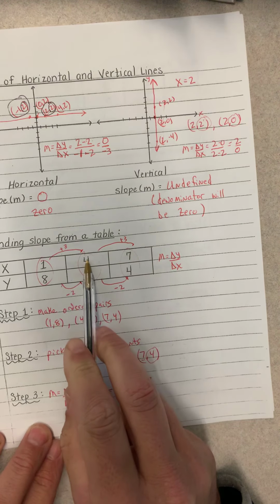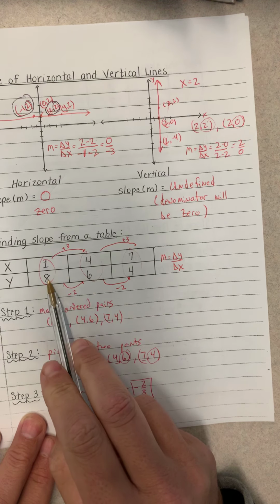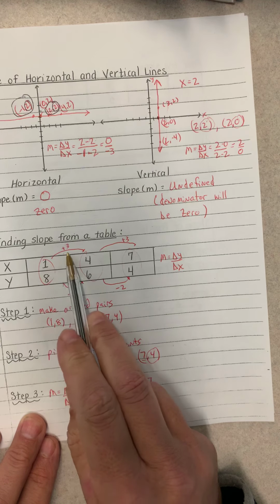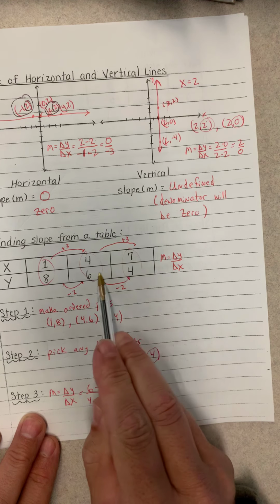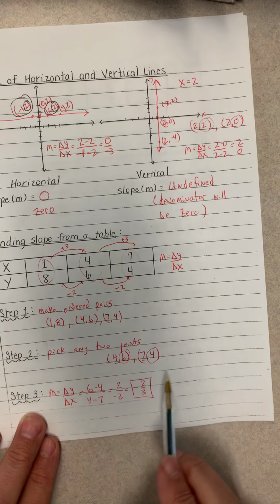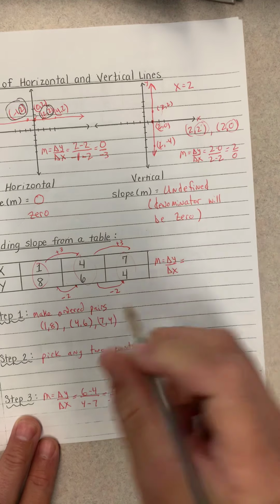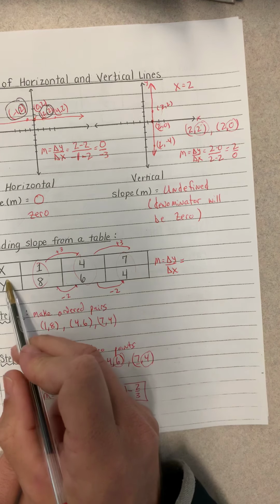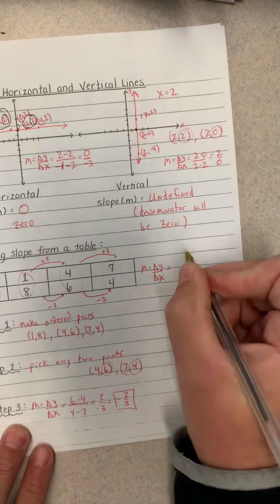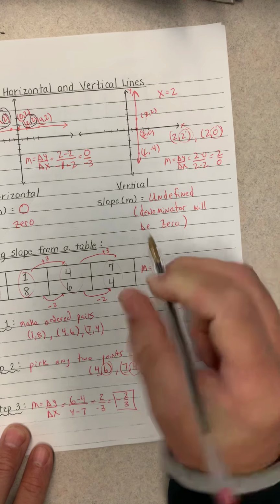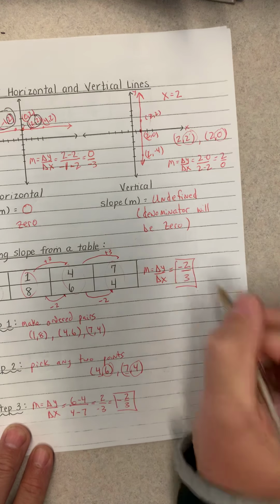And if I think about what I'm doing here, aren't I really just calculating my y's and my x's? 6 minus 8, -2, 4 minus 1, +3. And I could choose this point. 4 minus 7, -3, 6 minus 4, +2. Still gives me a -2/3. What you have to look out for when you're counting numbers in the tables, remember, this is my y. It's my numerator. It's second here, but it goes first here. -2 over a +3, and I get the exact same answer.